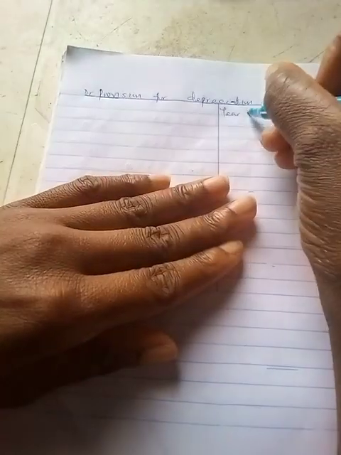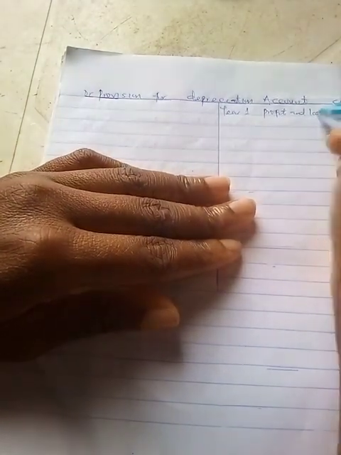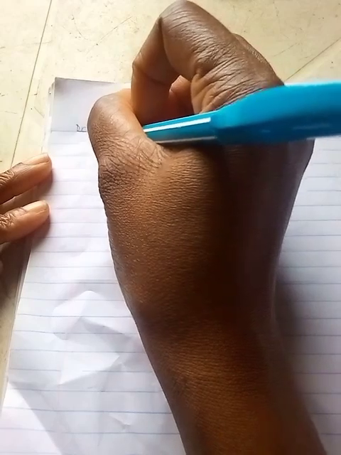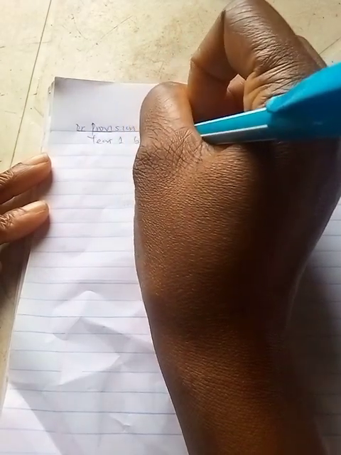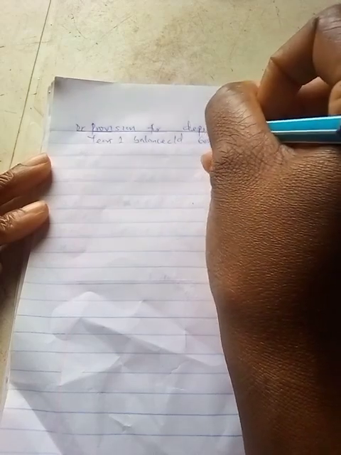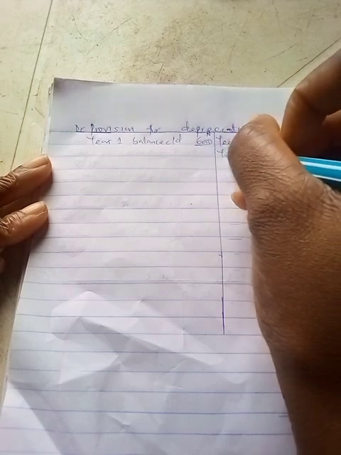So the next thing is our provision for depreciation account, and we will start with the credit side. We write year 1, then profit and loss, which is our depreciation rate that we get for year 1, and that's 6,000. So we come to the debit side, so we write year 1 balance carry down, the same 6,000 too. Then we close it.